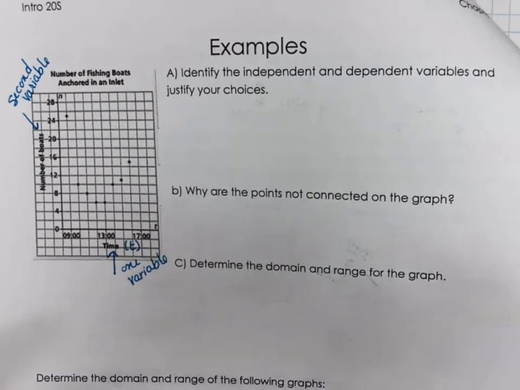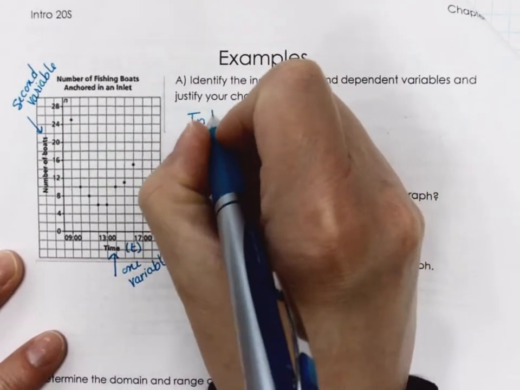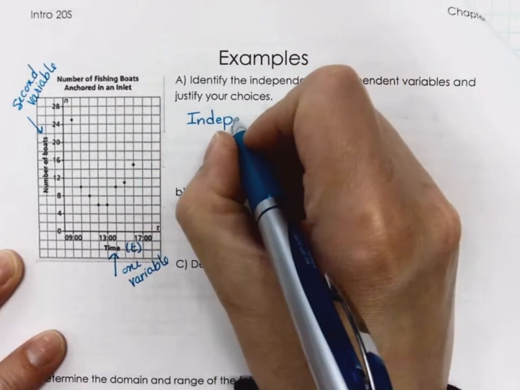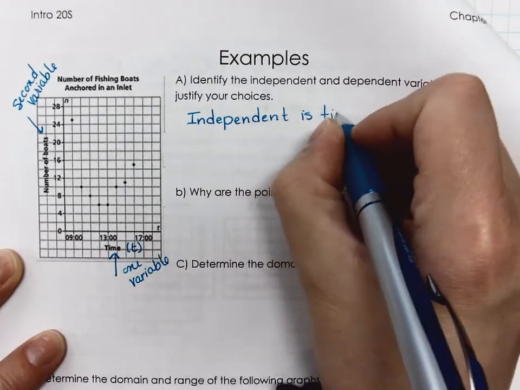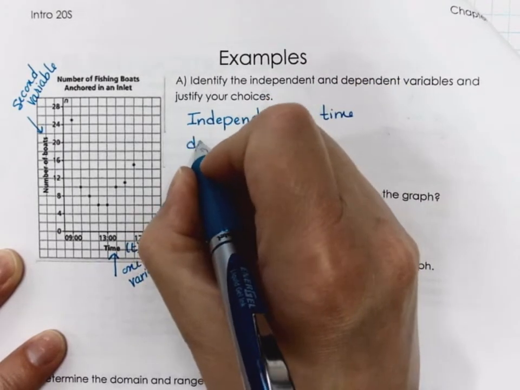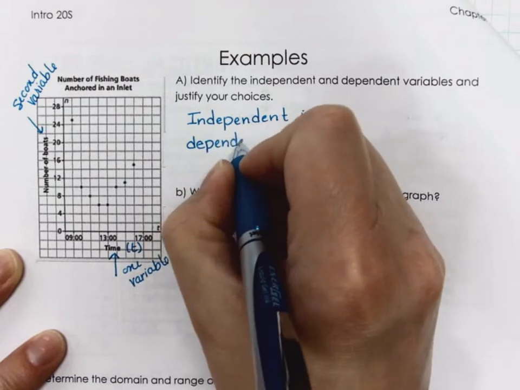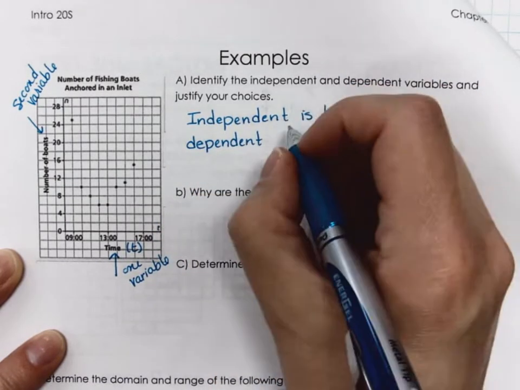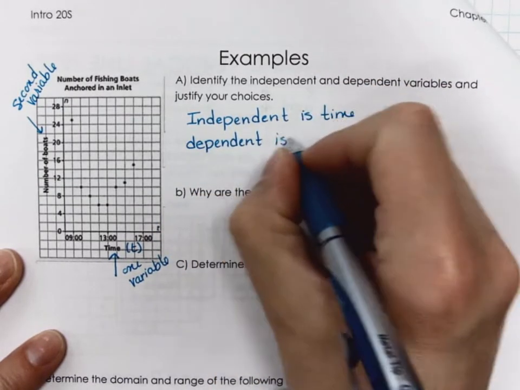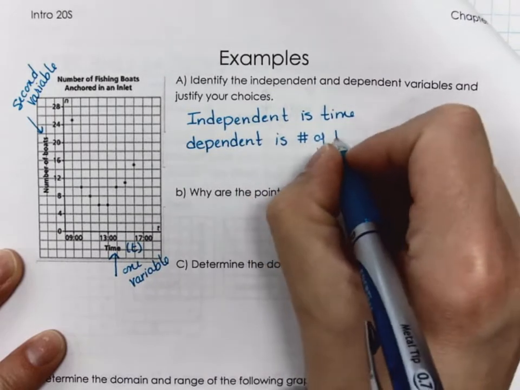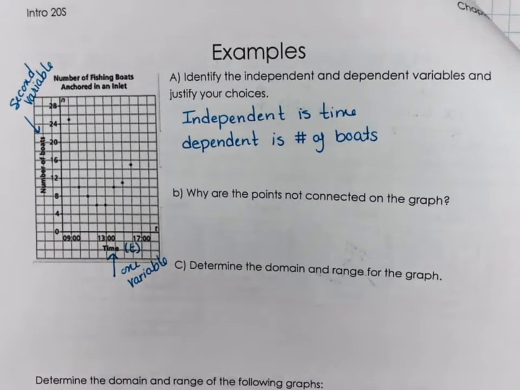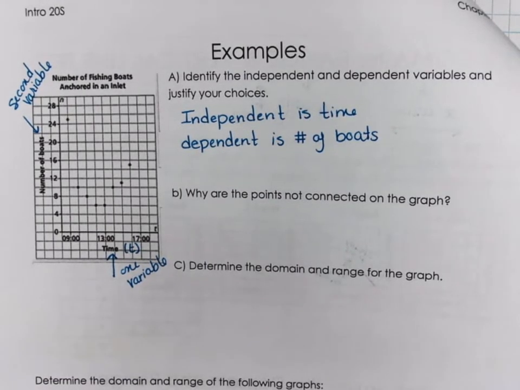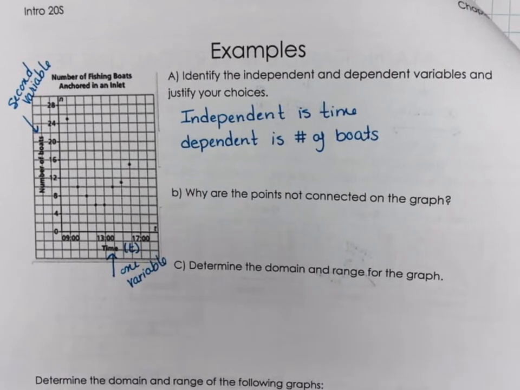The time. I would agree. So my independent, and why is it time? Okay, yeah, for sure. It's the time of day that affects or has influence on the number of boats in the inlet, sorry, we're in an inlet, not a harbor.